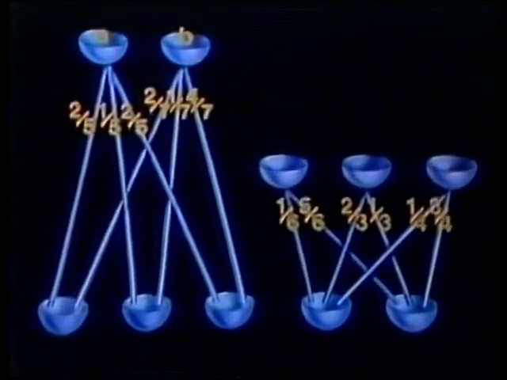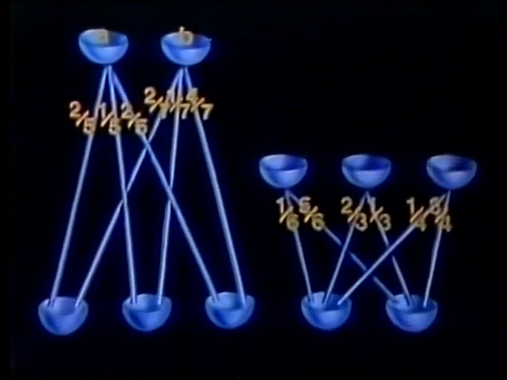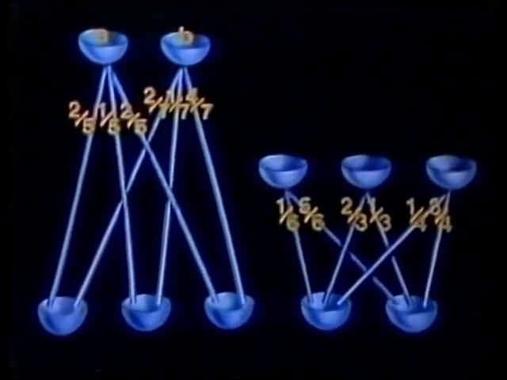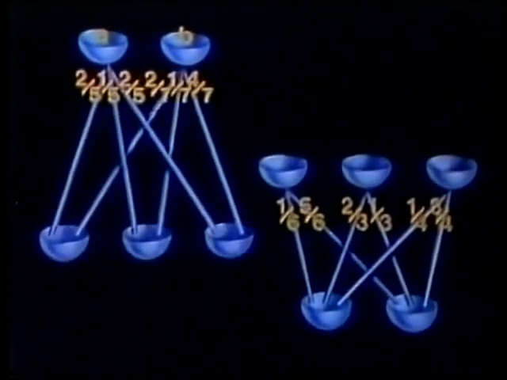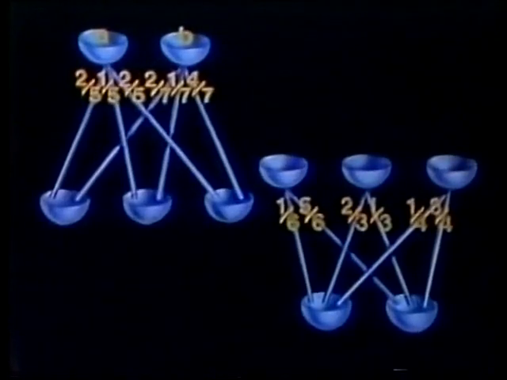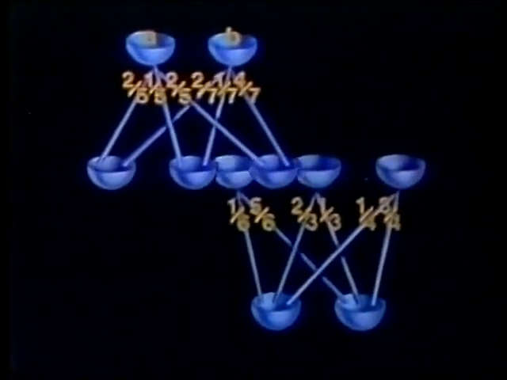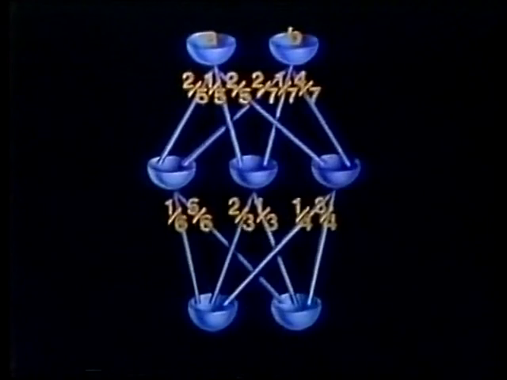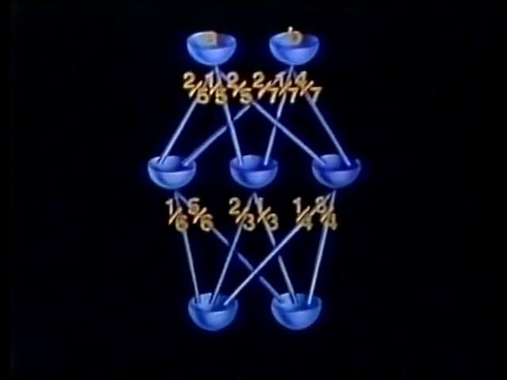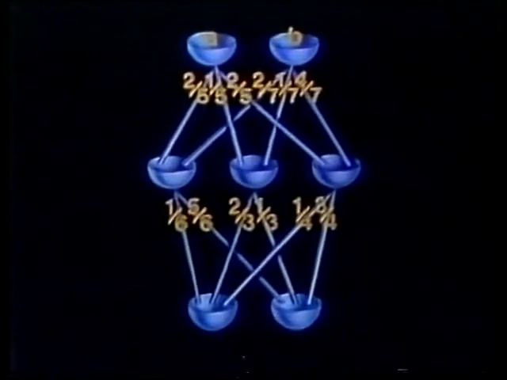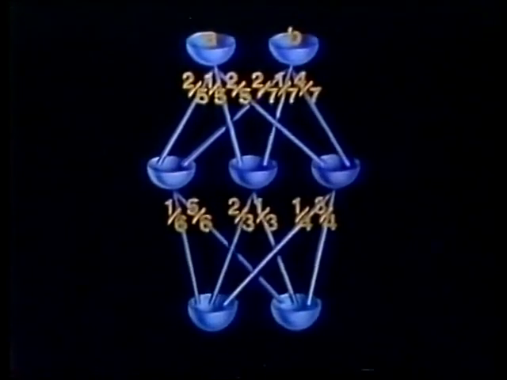Now suppose that what comes out of the left goes into the 3 inputs of the right. This is what I mean by a combination of networks. Notice that now there are several paths from each inlet at the top to each output at the bottom.